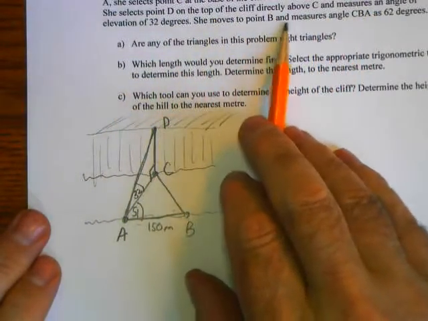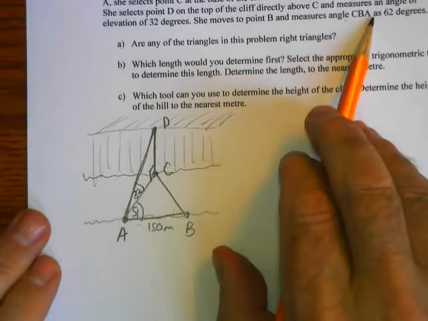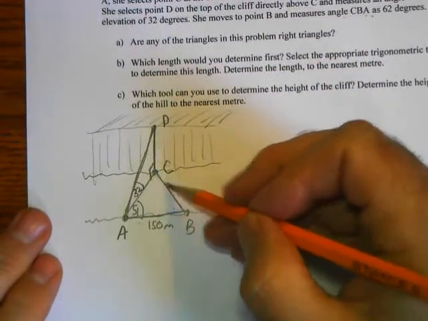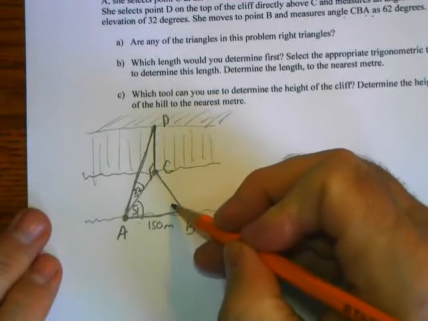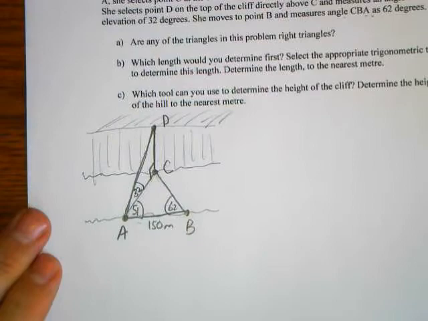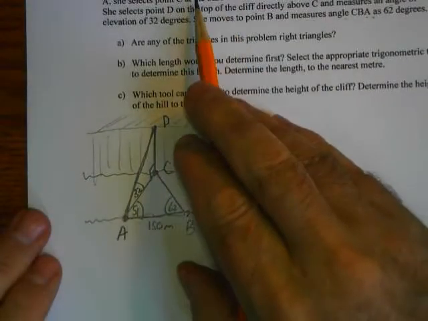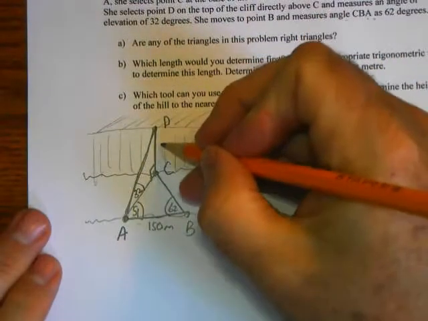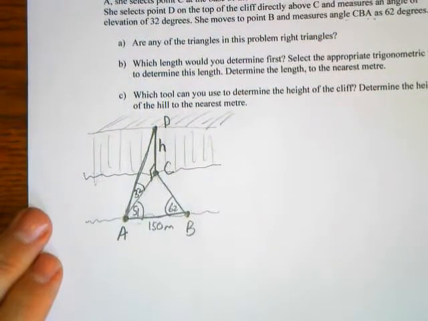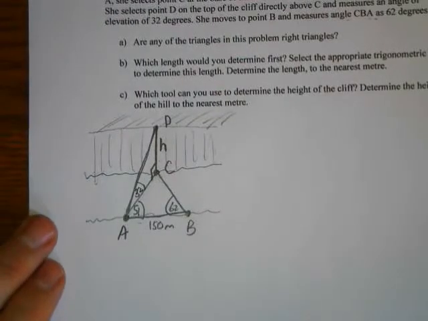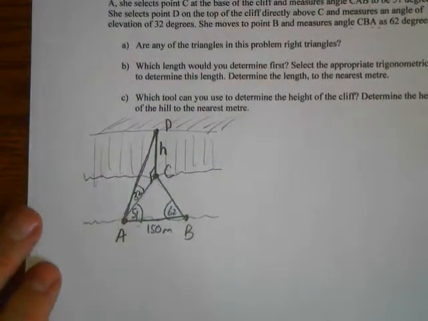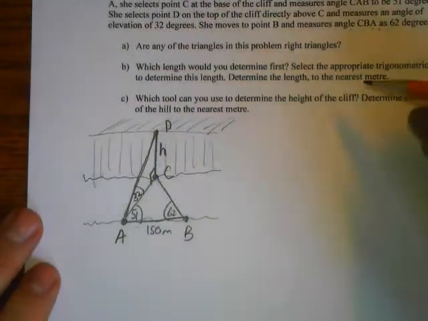She moves to point B and measures angle CBA is 62 degrees. So CBA is from here to here to here. So CBA is 62, so that's there. And of course, we want to know the height of, so again, that side of that vertical triangle is what we're trying to get. Okay, so we put all the information in here. Let's go through the questions here.